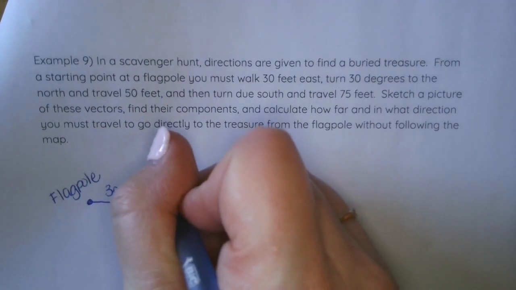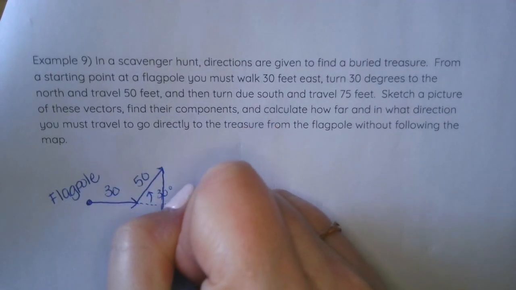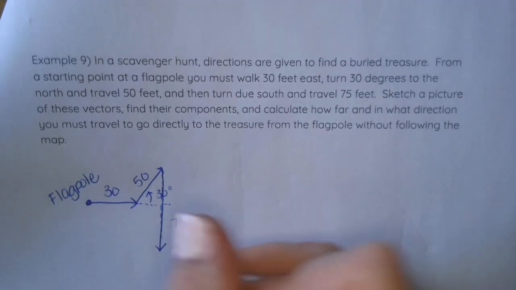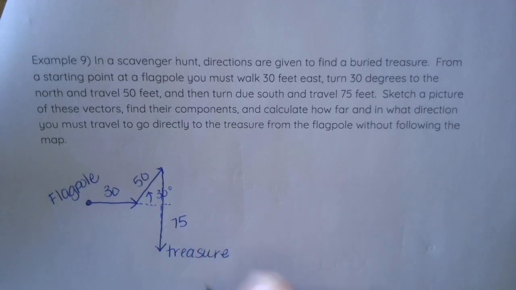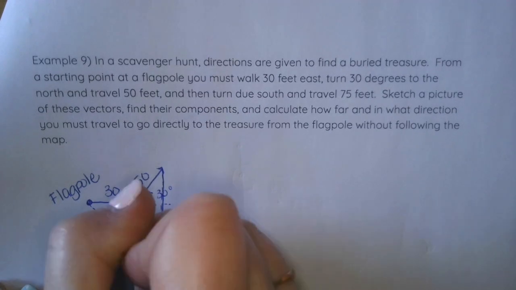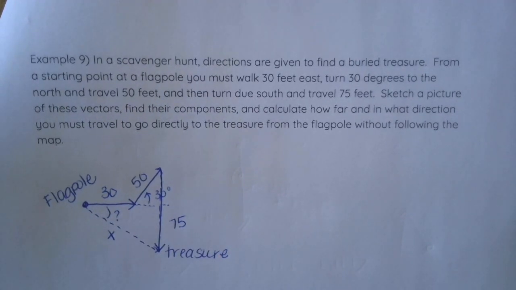From here, we're going to turn due south. So I should just point this all the way down, and we're going to go 75 feet. And this is where the treasure is. We want to know what direction should we head in order to go directly to the treasure, and then of course, how far away is that treasure?